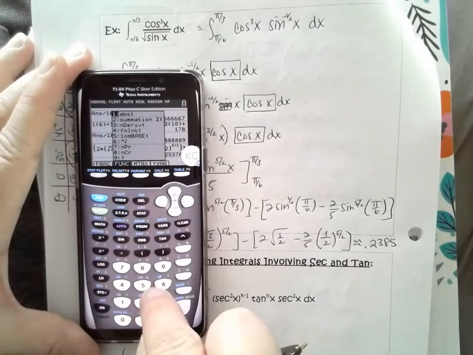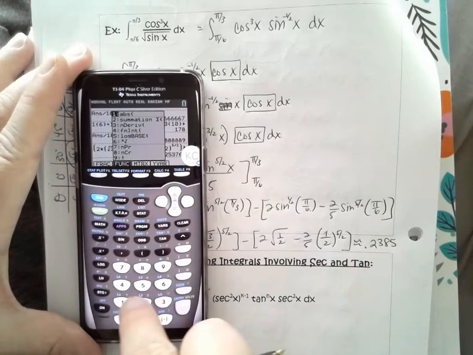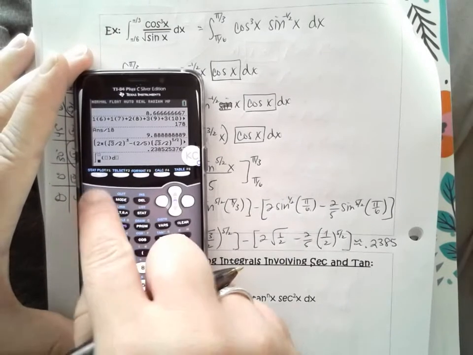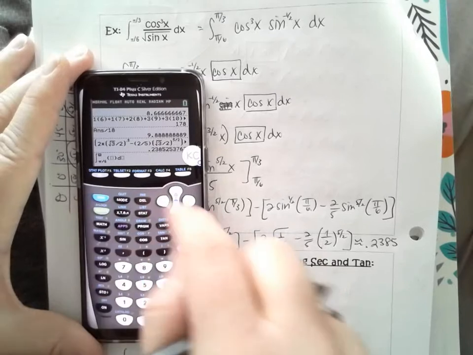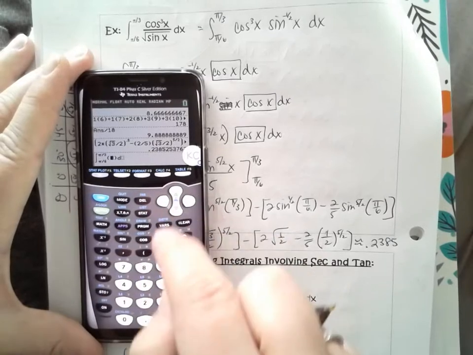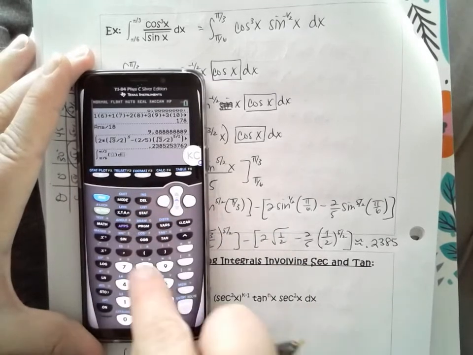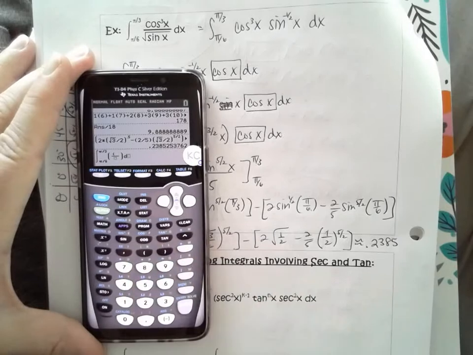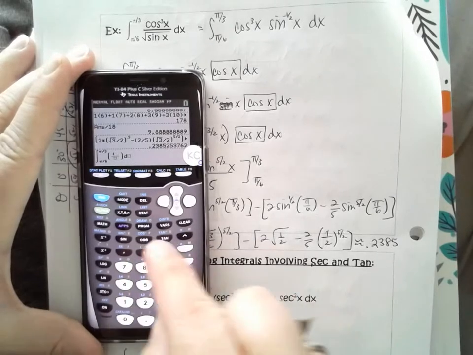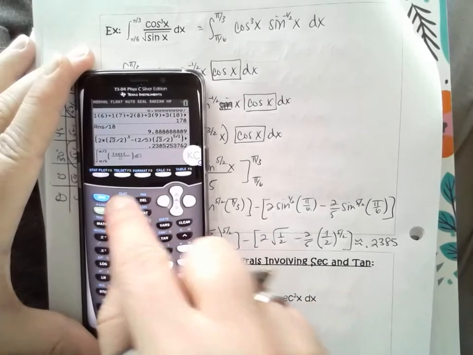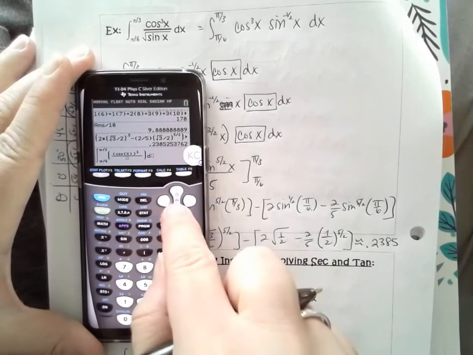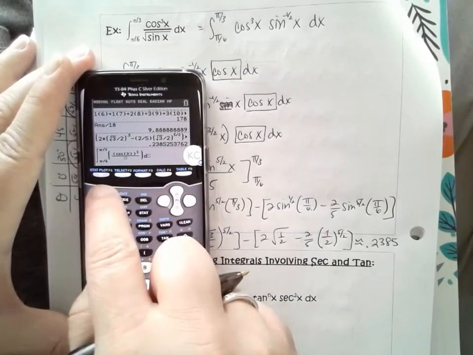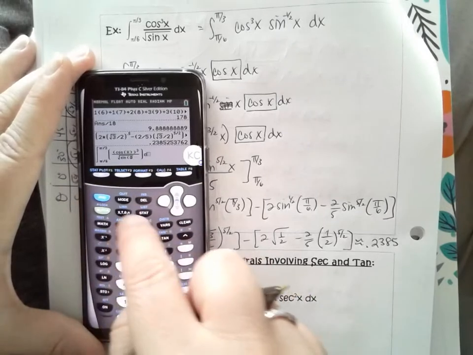So I'm going to take the integral, which is 4 here, from pi over 6 to pi over 3. Remember, when you're squaring or doing whatever with these trig functions, you write it in parentheses, close the parentheses, then raise it to that power. This one I can do, square root of sine of x.